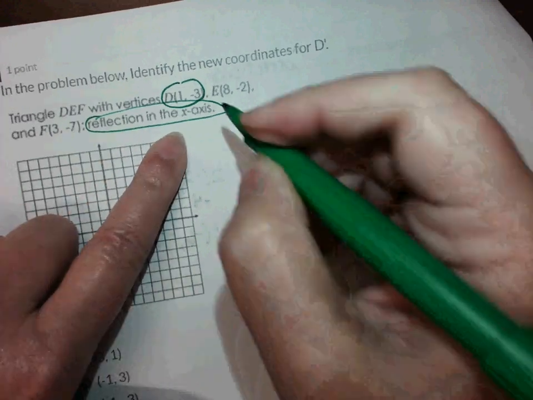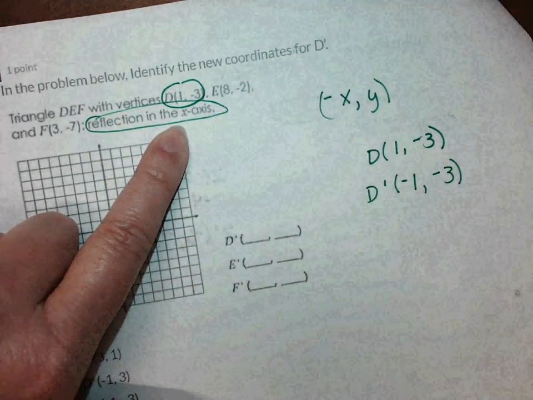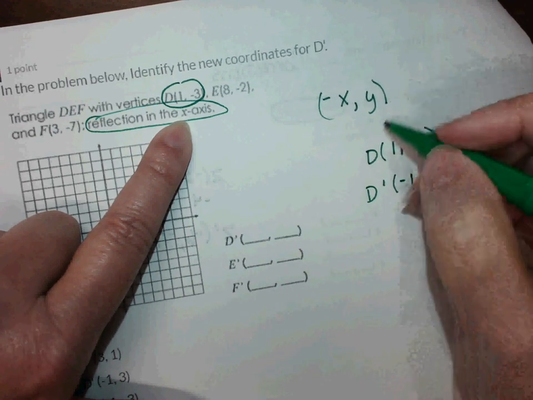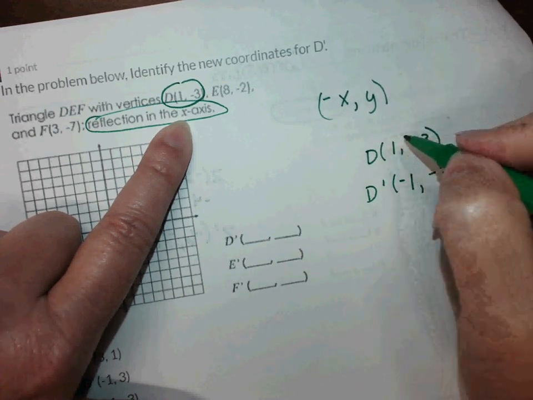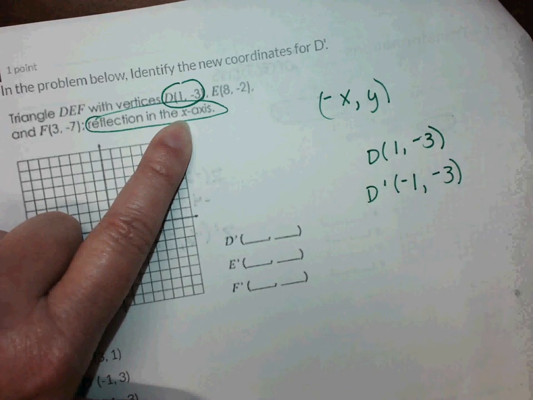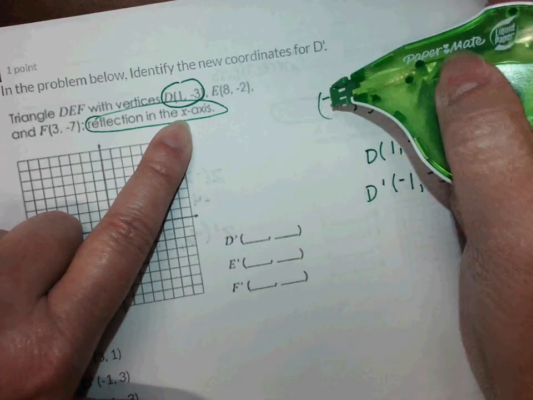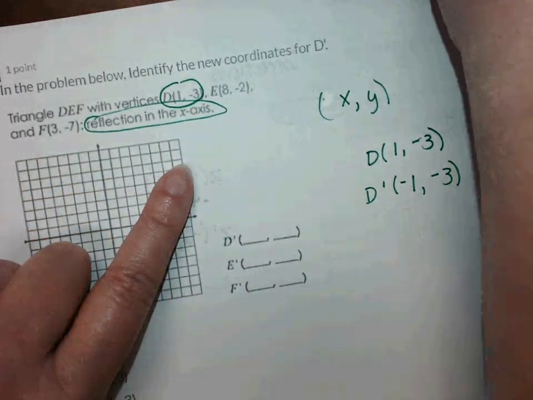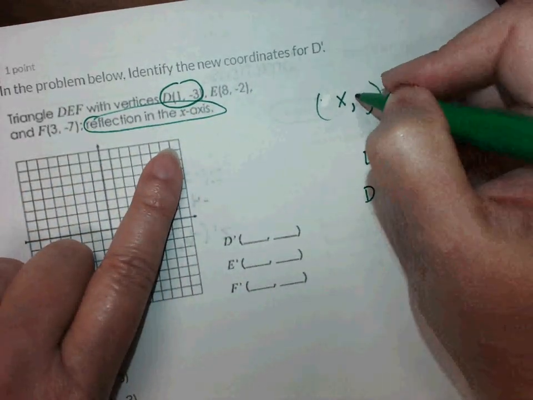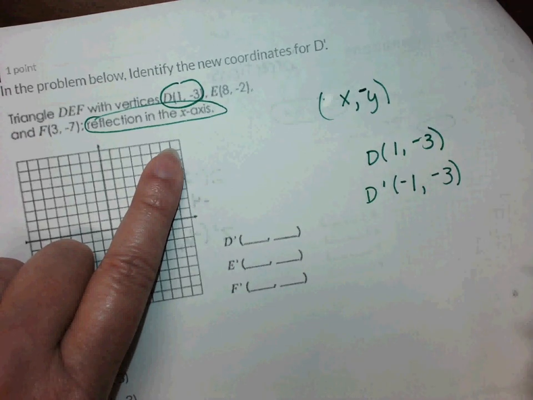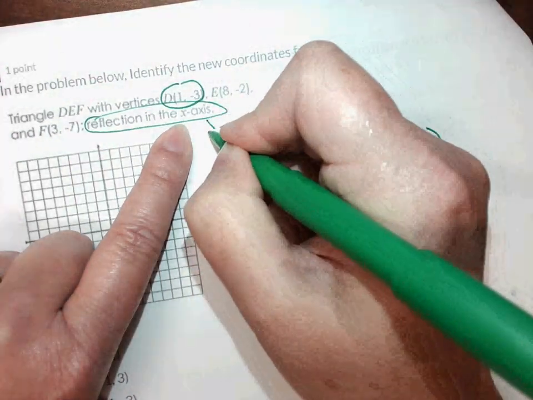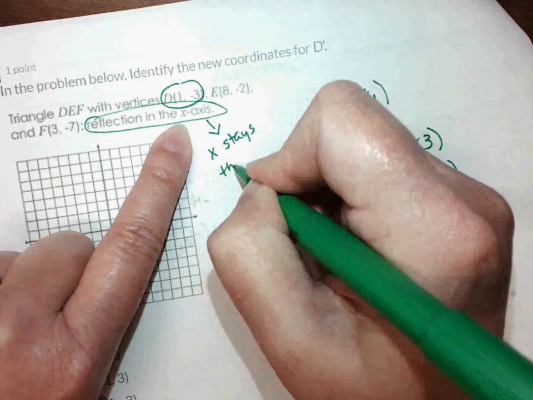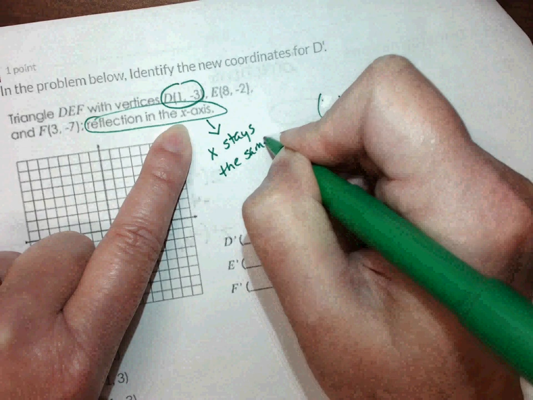Remember, if it flips over the y-axis, excuse me, oops, that says x-axis. Excuse me, Miss Colvin's eyes are not very good. Oh, no, that's right. No, it's not. If it flips over the x-axis, the x stays the same. Sorry about that.